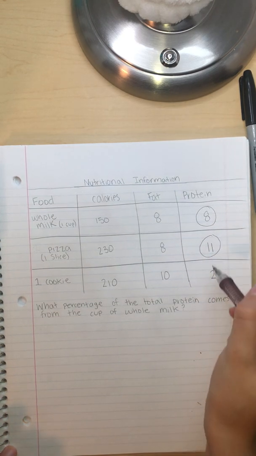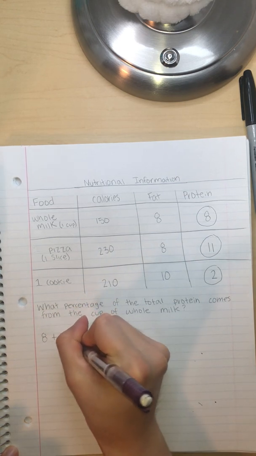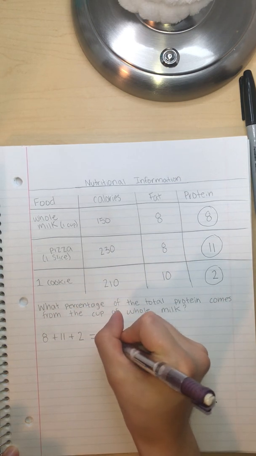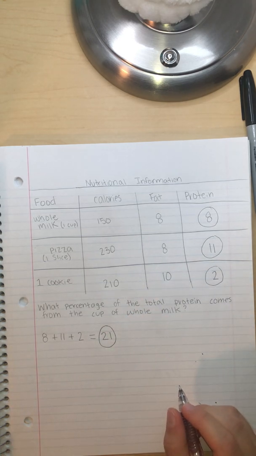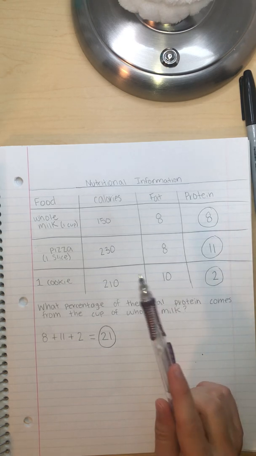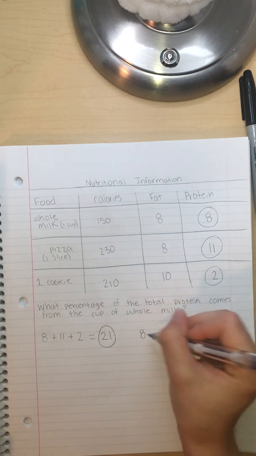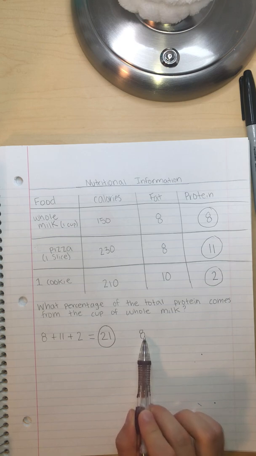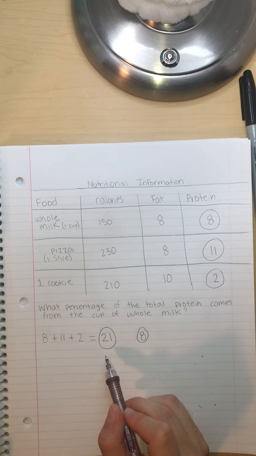So the 8, 11, and 2. 8 plus 11 plus 2 is equal to 21 of our total. So does anybody know how much protein is for the milk? Yeah, so it's 8. So we're focusing on the 8 and the total being 21 grams of protein.